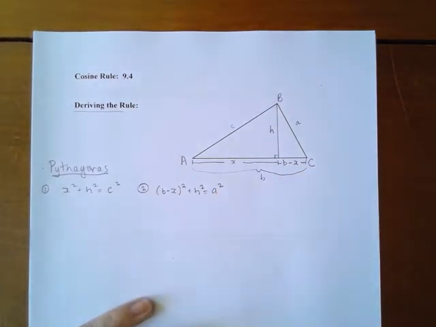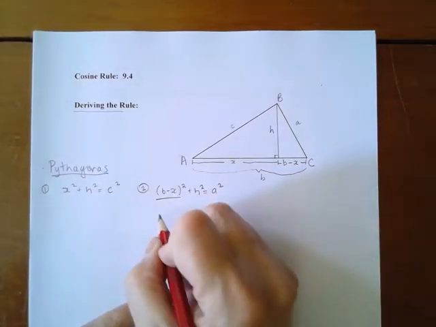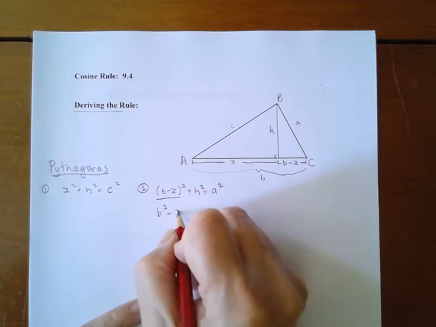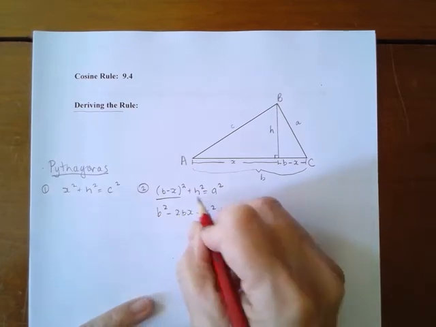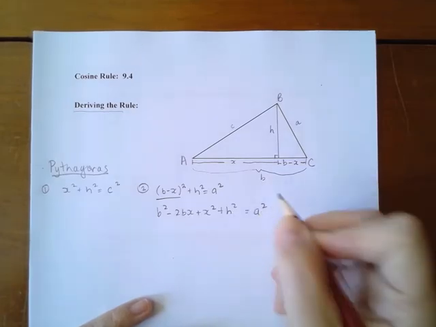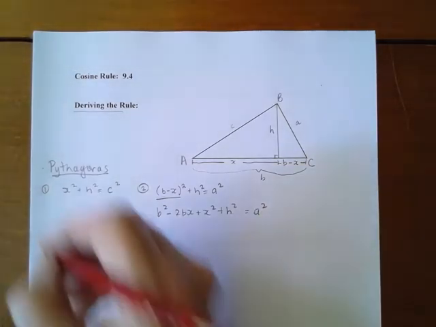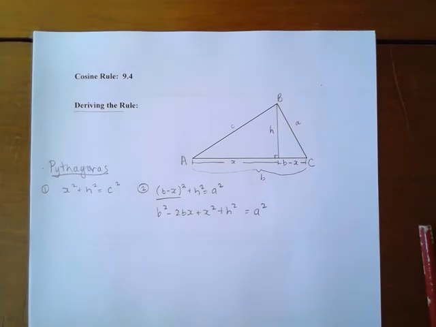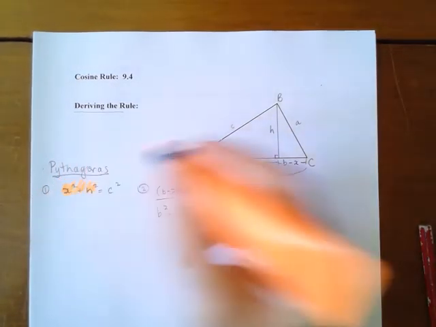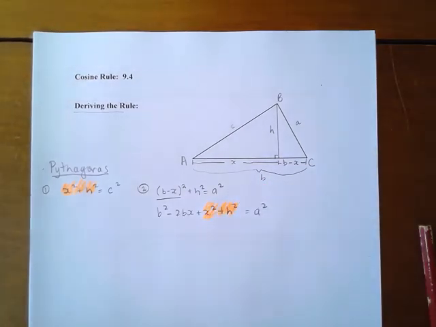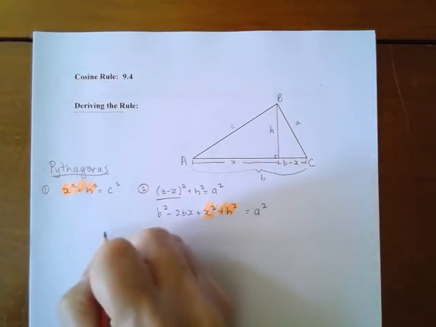All right, now I'm going to expand this, and I'm going to get b squared minus 2bx plus x squared. Everybody can agree on that. Plus the h squared equals a squared. And then I'm going to use this little sneaky bit here. So this, I can see, is the same as that. So that's good. So I'm going to use substitution.